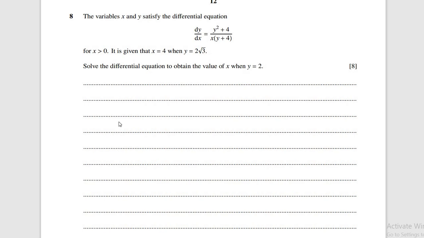Now, this differential equation: the variables x and y satisfy the differential equation y dy/dx equals (y squared plus 4) over x times (y plus 4). For x greater than 0, it is given that when x is 4, y is 2. Solve the differential equation to obtain the value of x when y is 2.